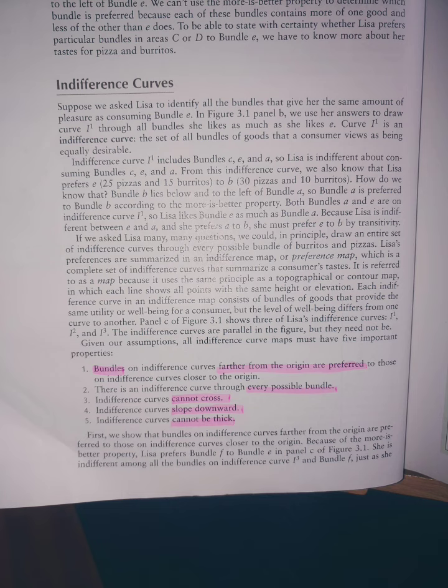The consumer is indifferent between bundles A and B because both lie on the same indifference curve, capital I. But if the consumer prefers B to A, by the more is better property, bundle A lies strictly below and to the left of bundle B. Because of this contradiction, the consumer cannot both be indifferent between A and B and strictly prefer B to A. Indifference curves cannot be upward sloping.